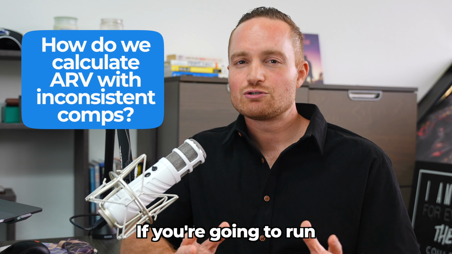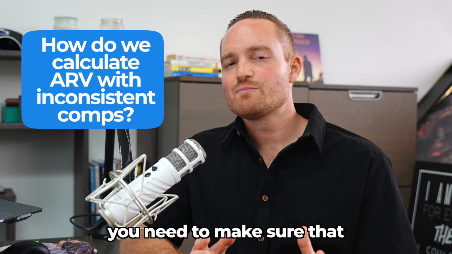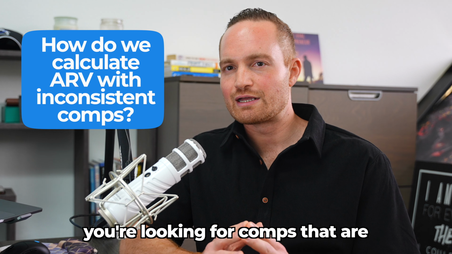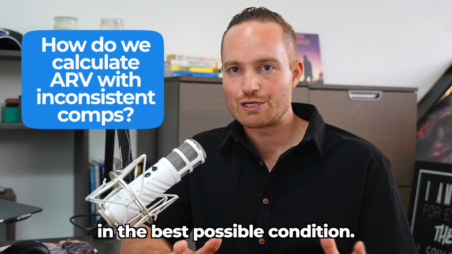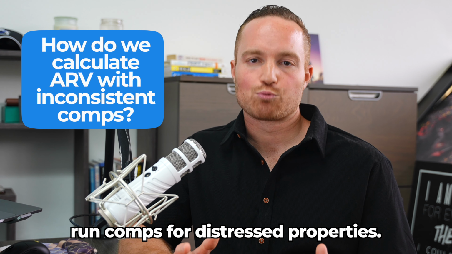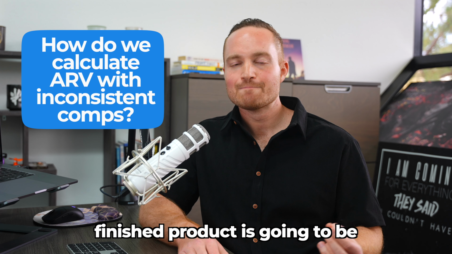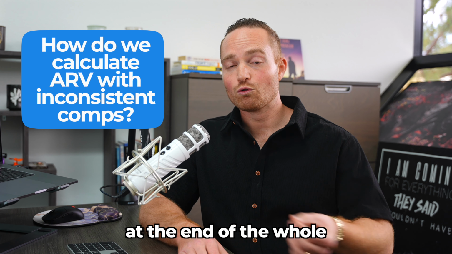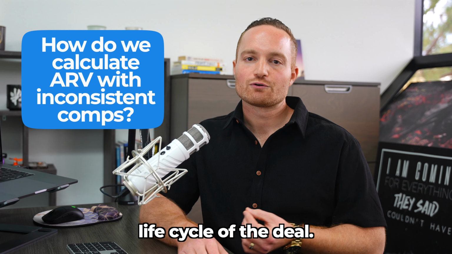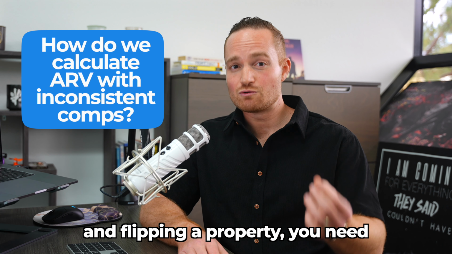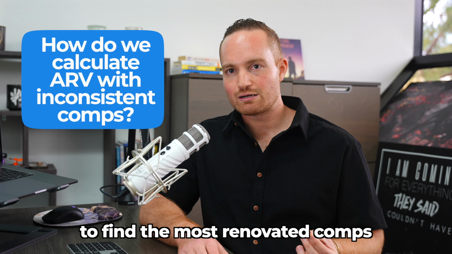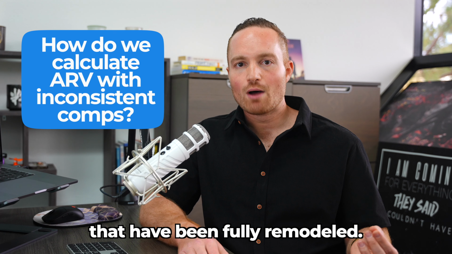If you're going to run comps for fix and flip, you need to make sure that you're looking for comps that are in the best possible condition. You don't want to run comps for distressed properties. You want to understand what the finished product is going to be at the end of the whole life cycle of the deal. So for example, if you're fixing and flipping a property, you need to find the most renovated comps that have been fully remodeled.